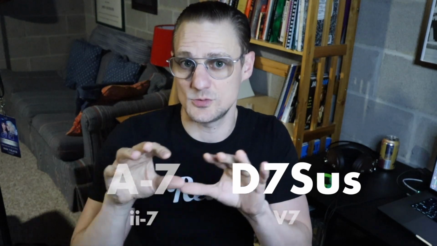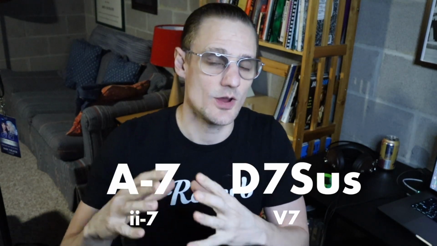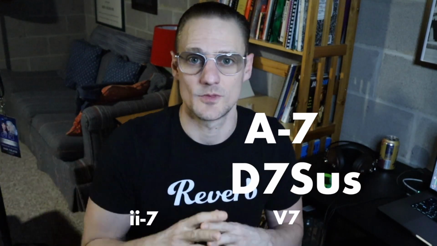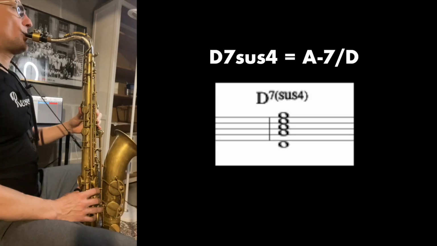Two ways I like to think of a sus chord: the first is pretending that this is a dominant chord of a 2-5 situation, and you're actually just thinking of playing the 2 chord over the top of that 5 dominant chord.